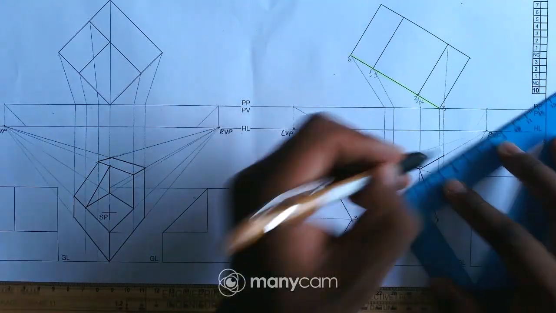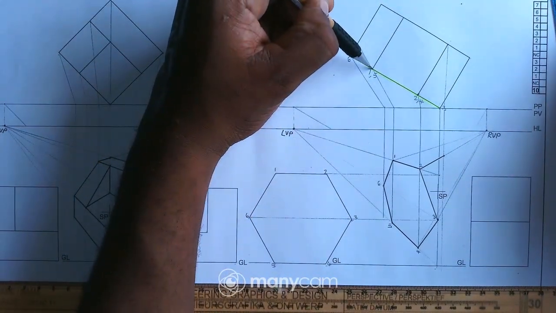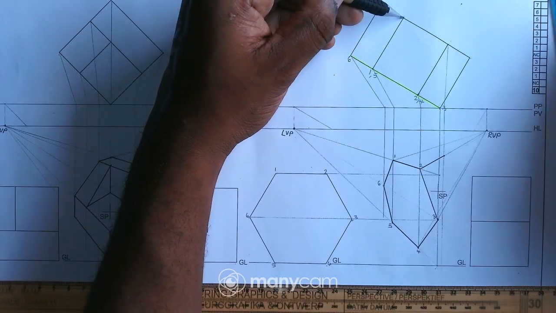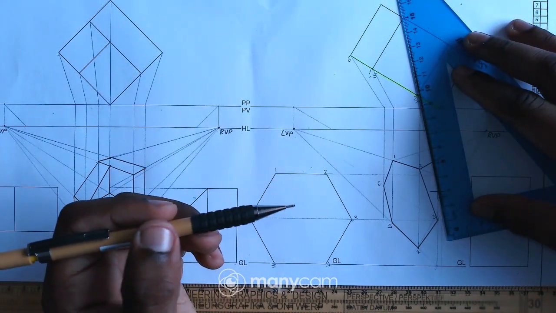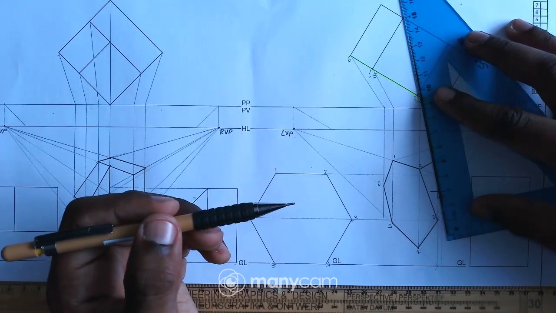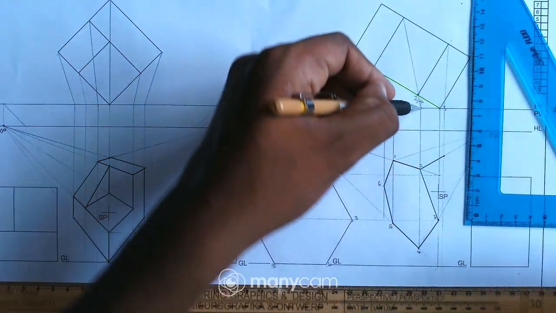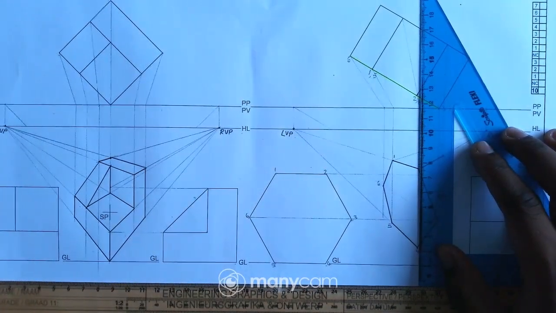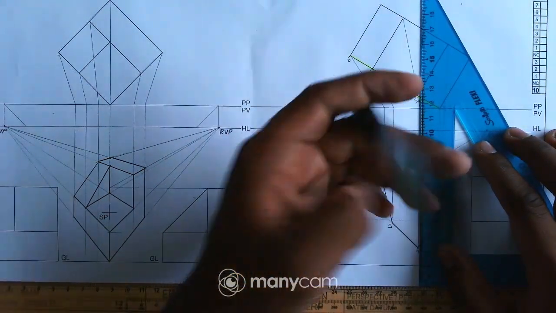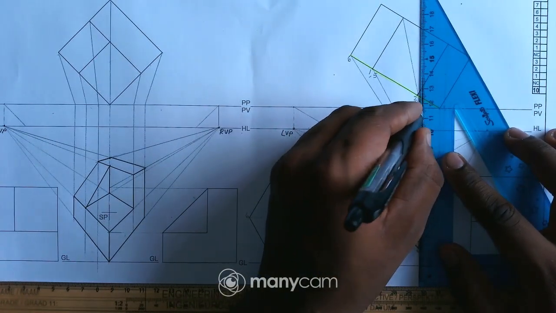Okay, and then for point number 1, there is a line up to that point, so I have to project that point to the SP like that, where it intersects with the picture plane. I just draw a vertical line like that.